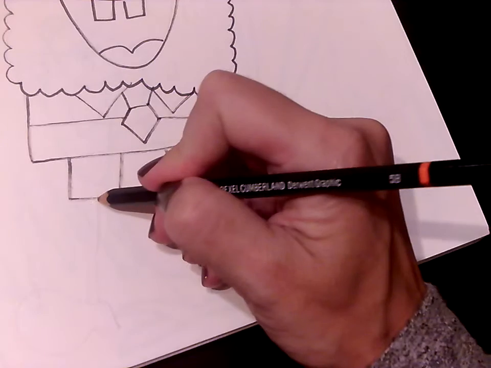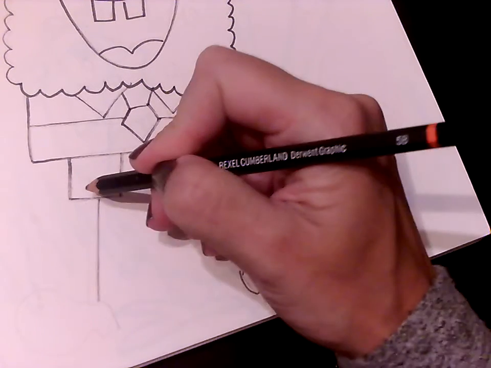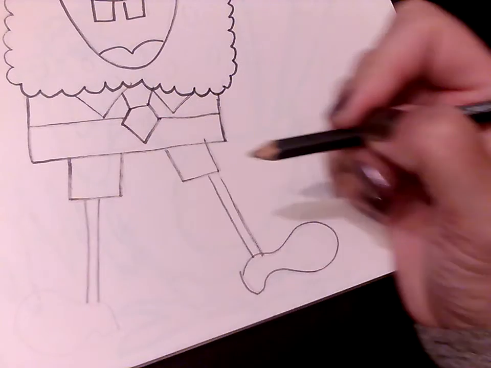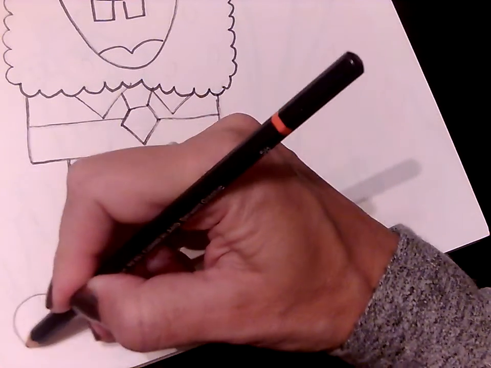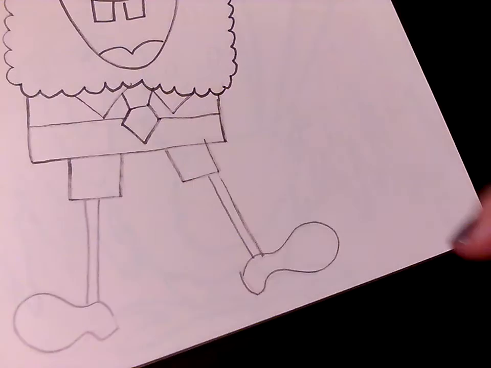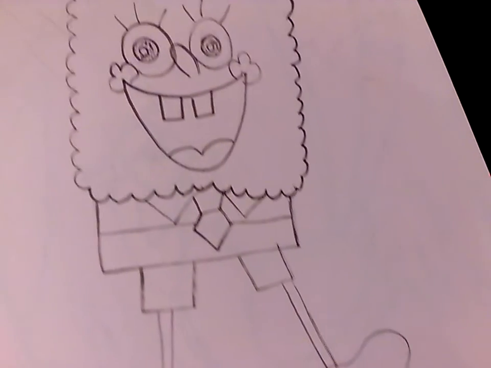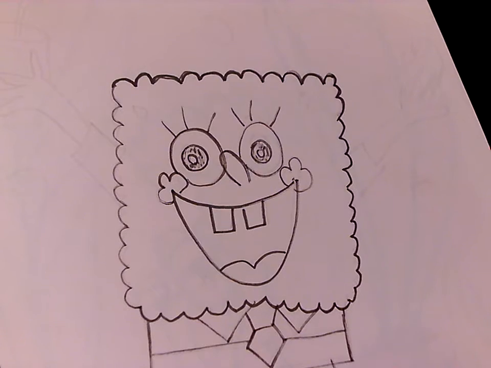Okay, let's do the other leg. Diagonal down, diagonal down. Okay, and a wiggle. Here we go. Wiggle, wiggle, wiggle, wiggle. Awesome. Okay, let's get back up there to his arms.